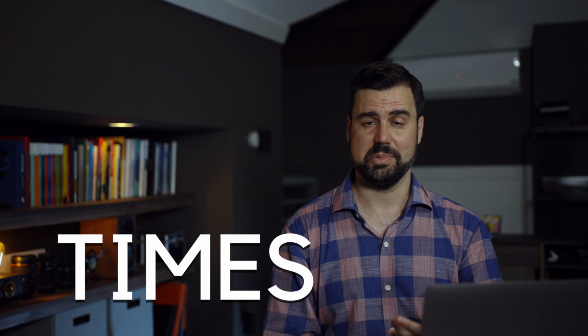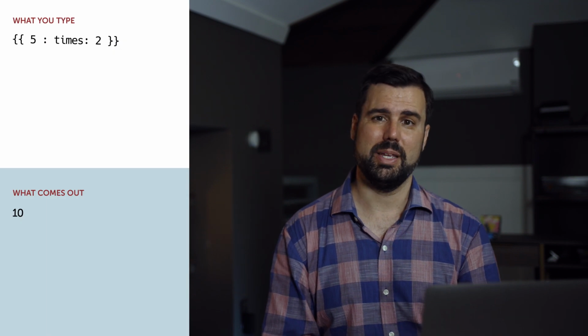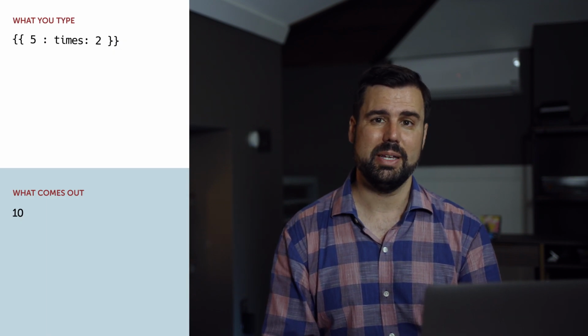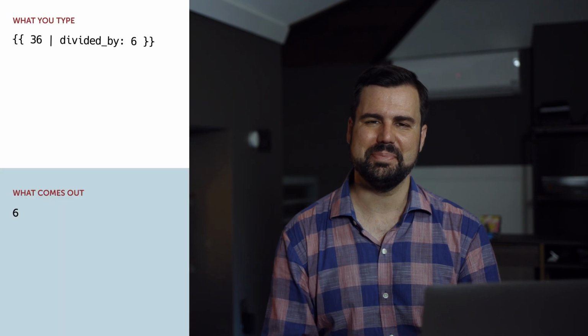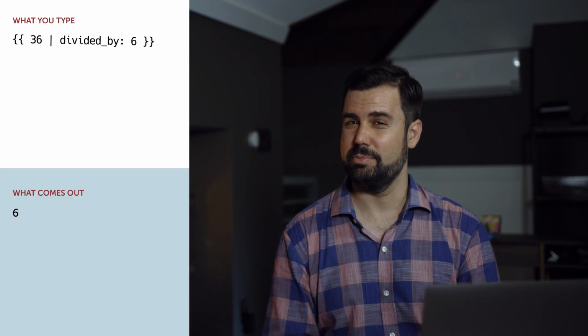Times is multiplication, so same deal. If you want to multiply some number and have that number be outputted, or maybe you want to say 86,400 times 5, so 5 days, that's a great way of doing that. The multiply filter is going to be the way to do that. Divided by, that's what you would expect. Division, I guess opposite of multiplication. Divided by will let you divide any object by whatever number you'd like.